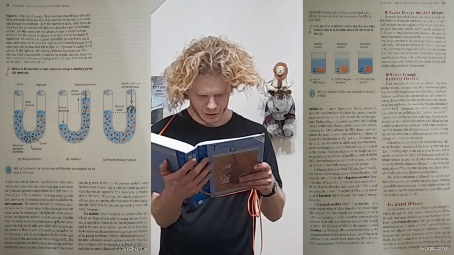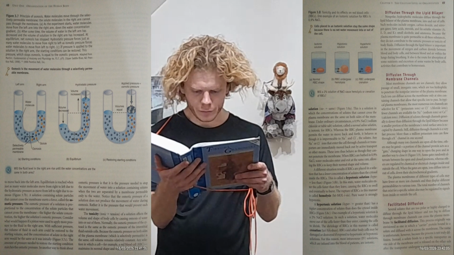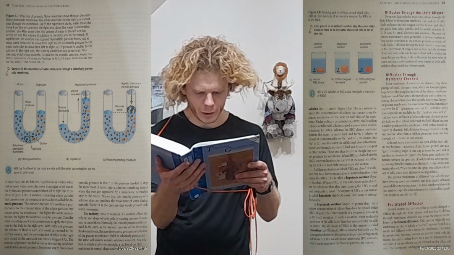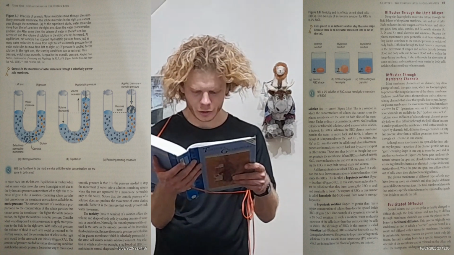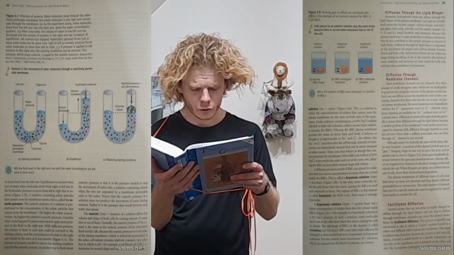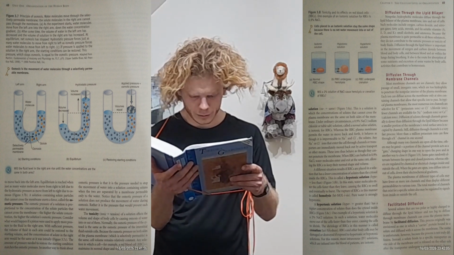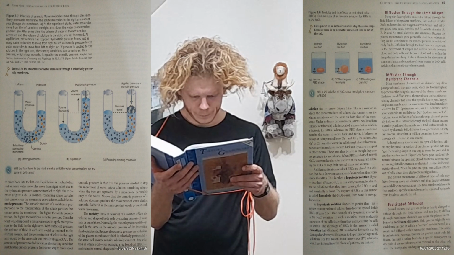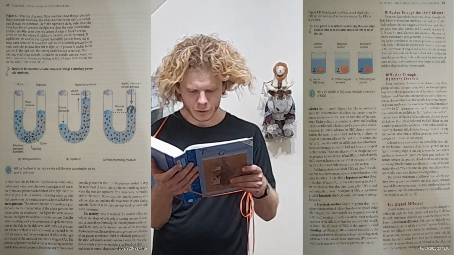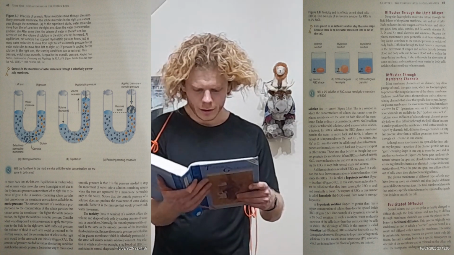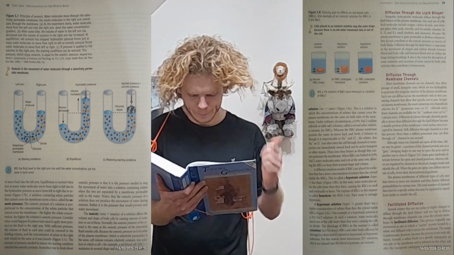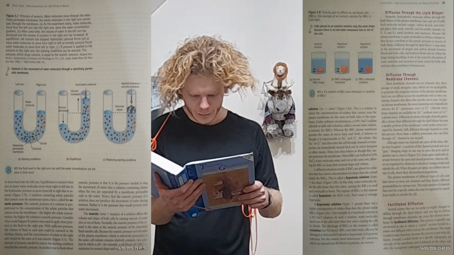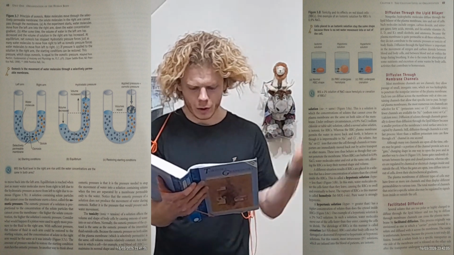The tonicity of a solution affects the volume and shape of body cells by causing osmosis of water into or out of them. So whatever the tonicity is, it affects the shape of a body cell by allowing water in or out of it.